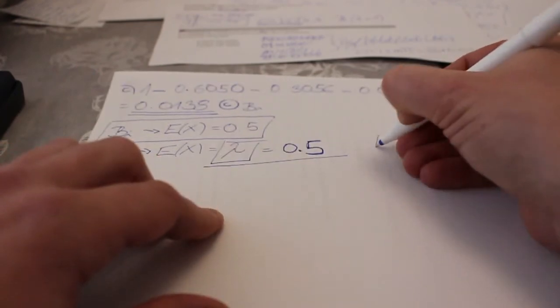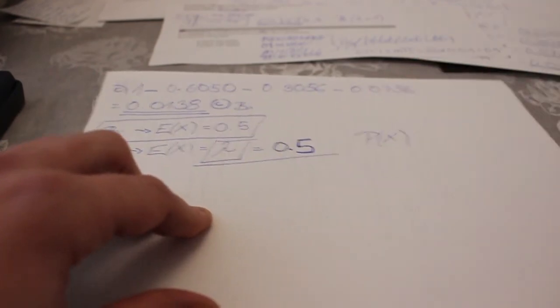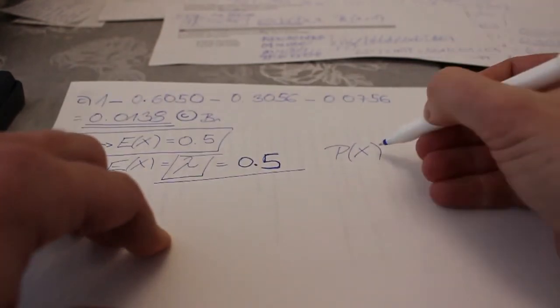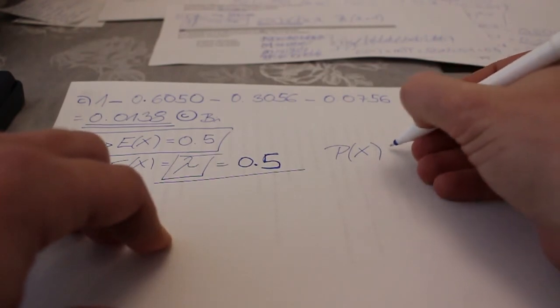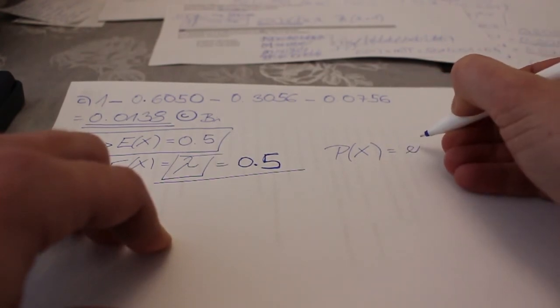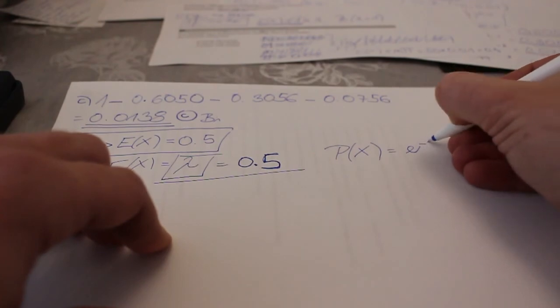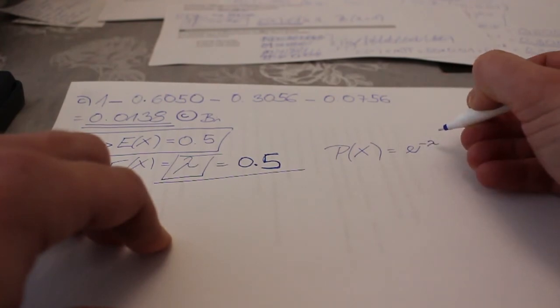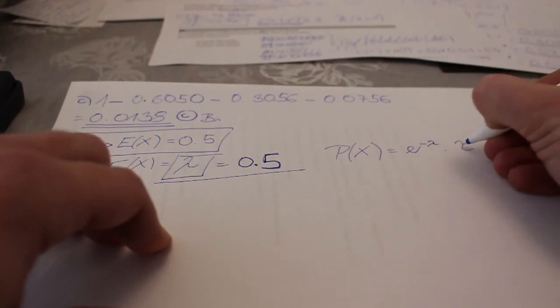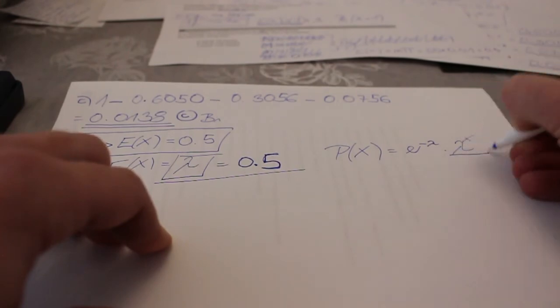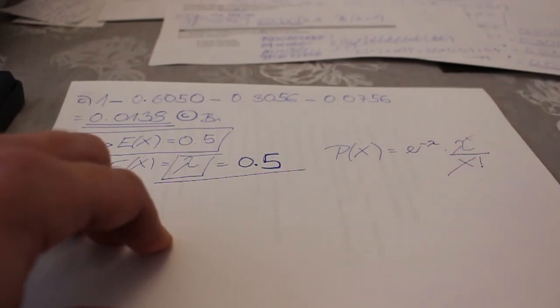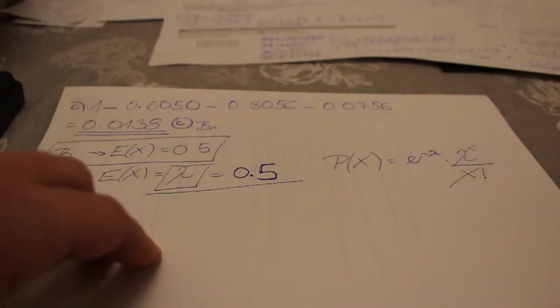Do you remember the probability function of Poisson distribution: Euler powered by minus lambda times lambda powered by x divided by x factorial.